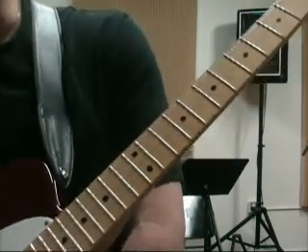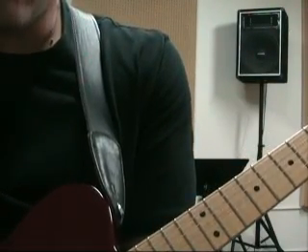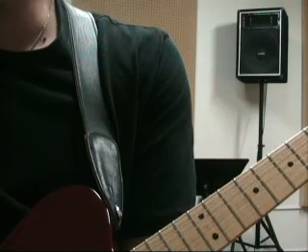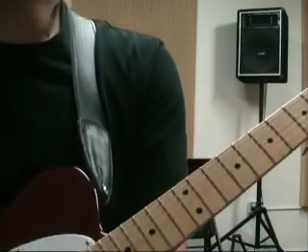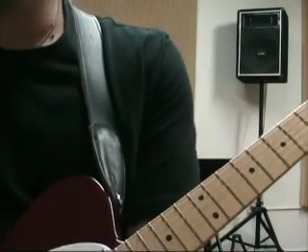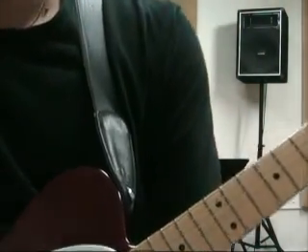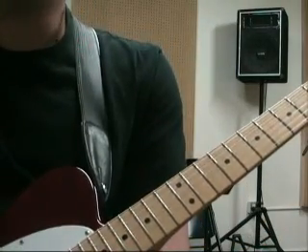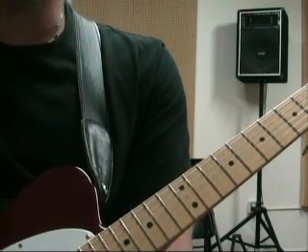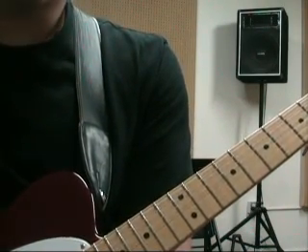Mode number 1 is Ionian, which is also just your parent major scale. Mode number 2 is Dorian. Dorian is a minor scale. Mode number 3 is Phrygian, which is also a minor scale. Mode number 4 is Lydian. That's the other major scale we're going to get at. It's like a major scale, but the 4th note is raised a half step from the major scale. Mode number 5 is Mixolydian, which is a dominant scale sound. Mode number 6 is Aeolian, which is basically just your regular minor scale or natural minor scale. And then mode number 7 is Locrian.